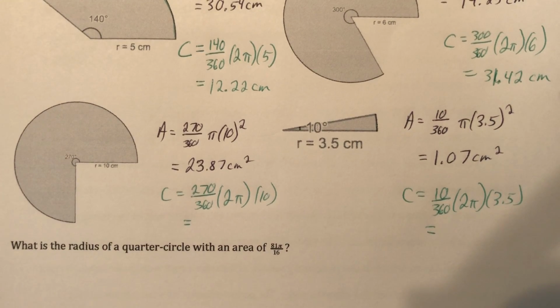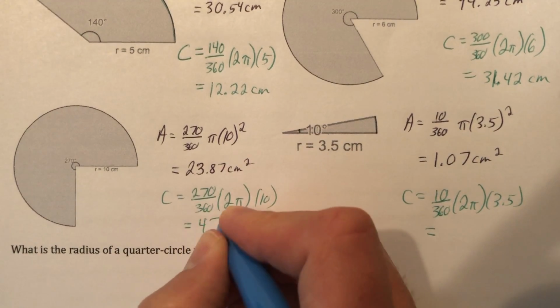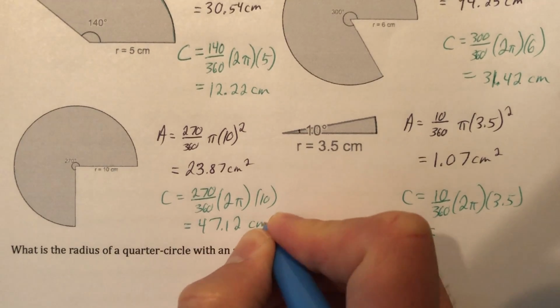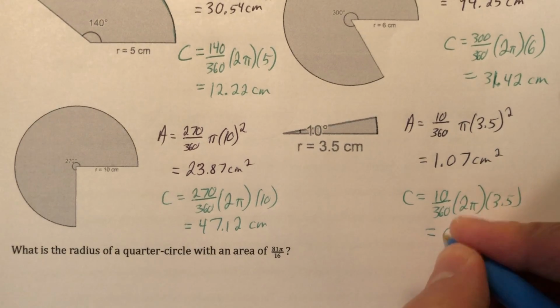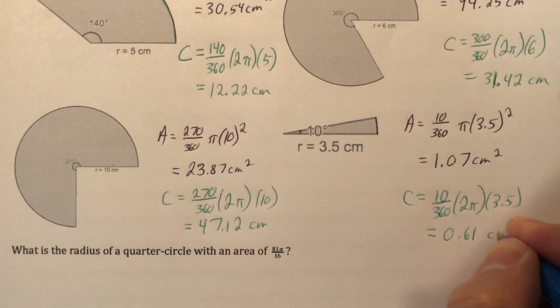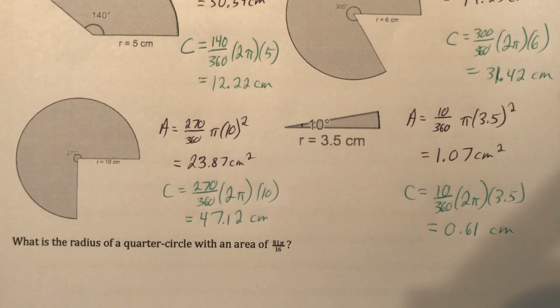So 3/4 times 20 times pi, that'd be 15 pi, whatever 15 pi is. 47.12 centimeters. And this last one is 0.61 centimeters. Okay, we're going to get to some a little more difficult, more challenging problems in the next section.